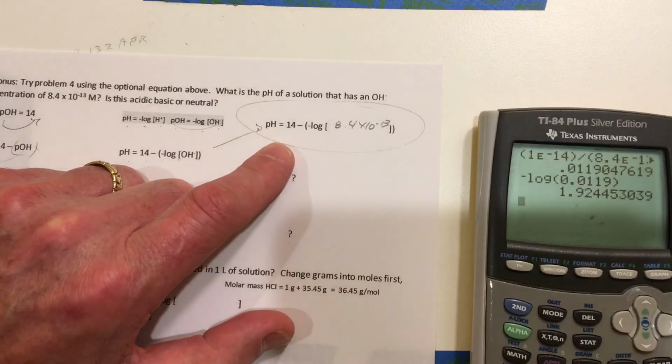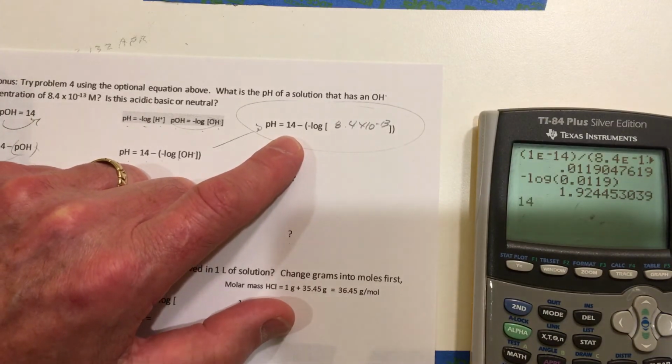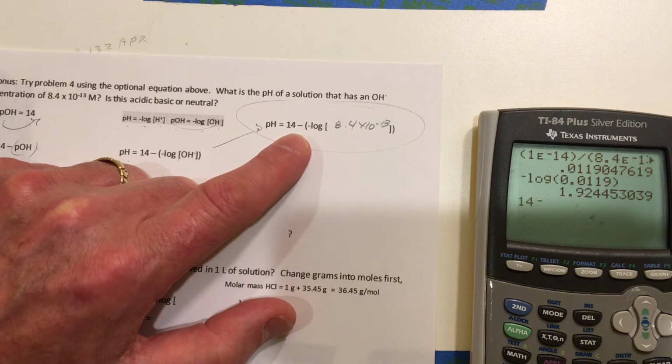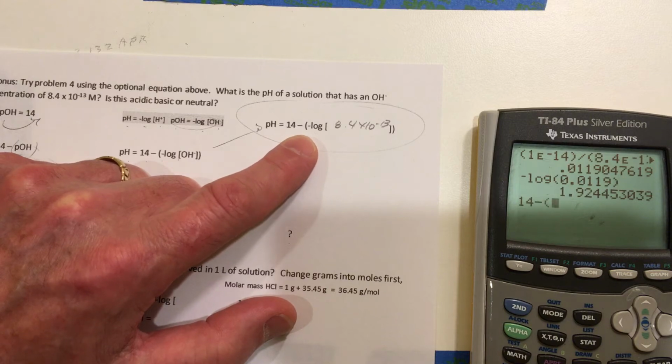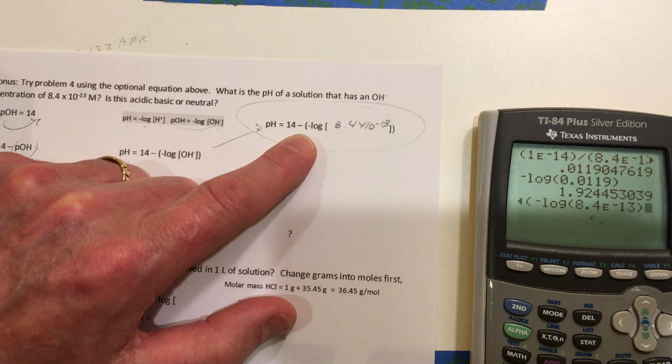And now we're going to do 14 minus, and I'm going to start over here, 14, hit the minus button, minus, and now in parentheses, negative log, and 8.4 second, close parenthesis, and that should do it.